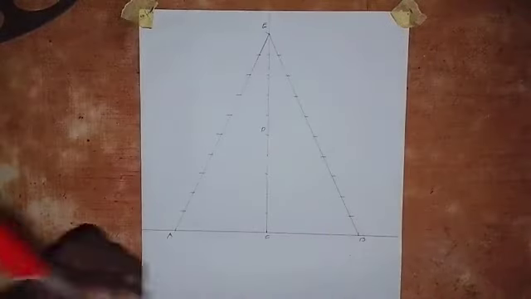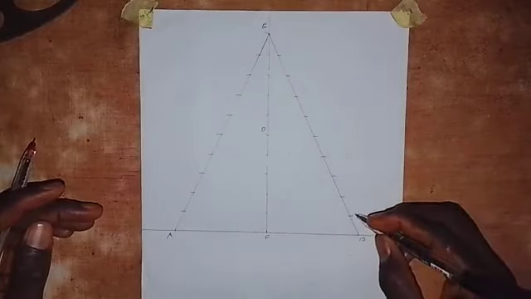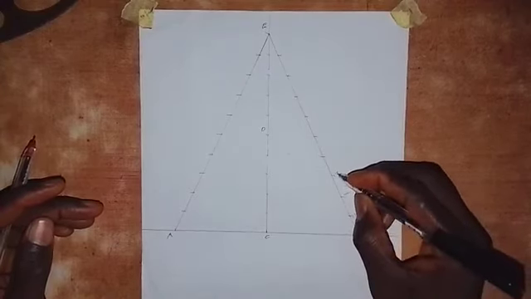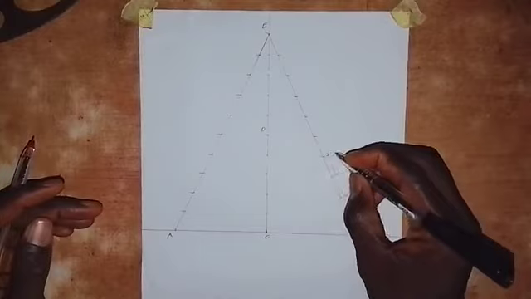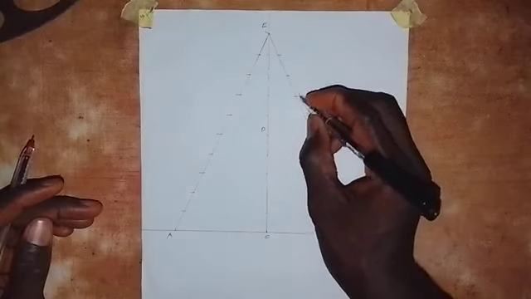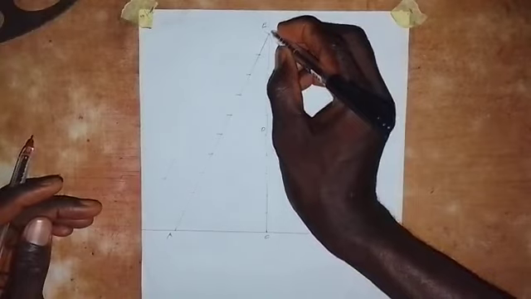So we are going to do numbering. Let's number these points. I call this point 1. So this is 2 and this is 3. Okay, so I have this to be 4. This is 5. This is 6. This is 7 and this is 8 and this is 9. Then I have this to be 10.